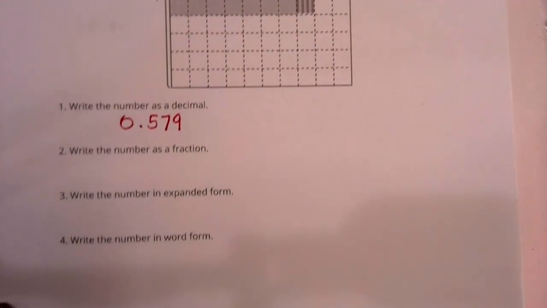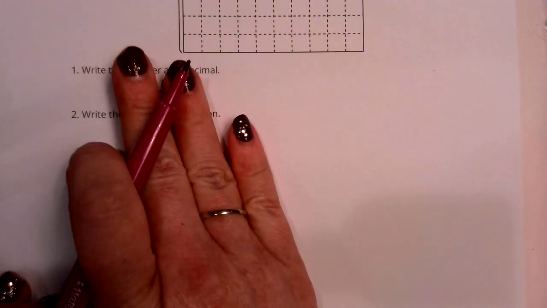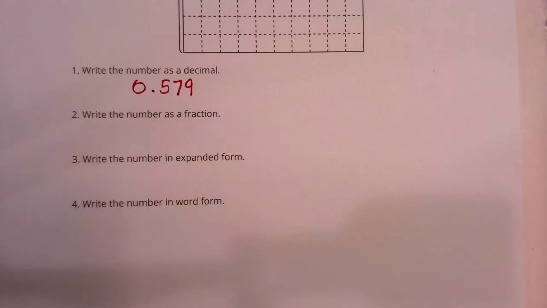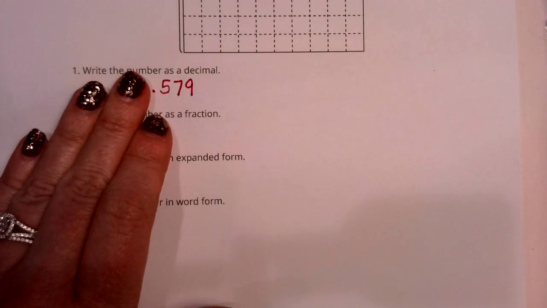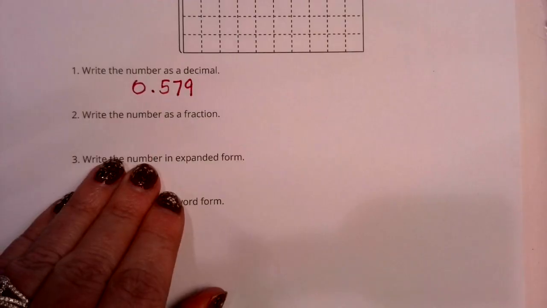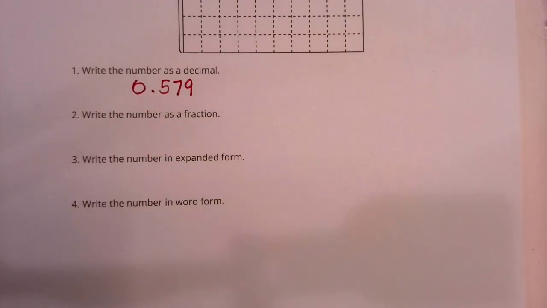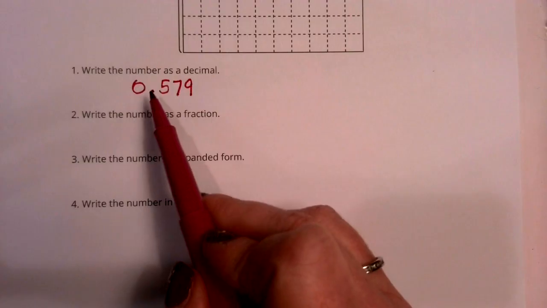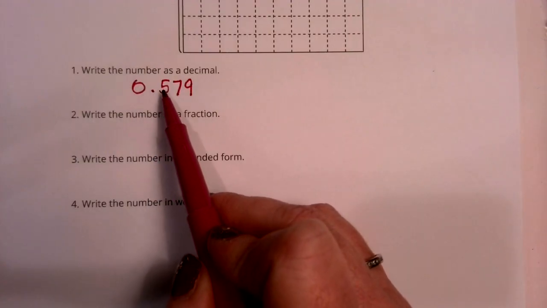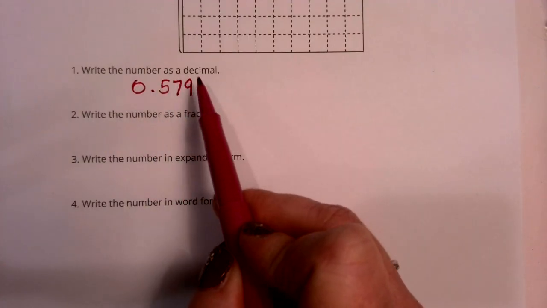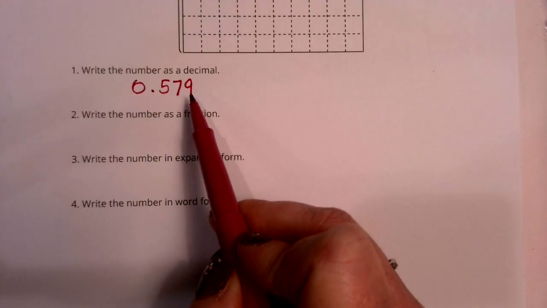Boys and girls, this is the number that we should have written when we're writing it as a decimal. Now, again, this 0 in the front is optional because with that 0, I have no ones. Without the 0, I still have no ones, right? So that 0 is optional, but I definitely need to have my decimal point, my 5 in the tenths, my 7 in the hundredths, and my 9 in the thousandths.